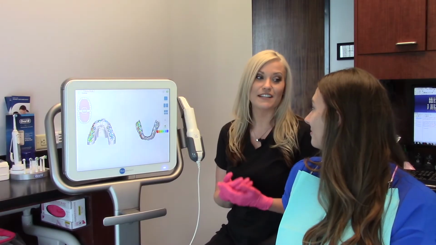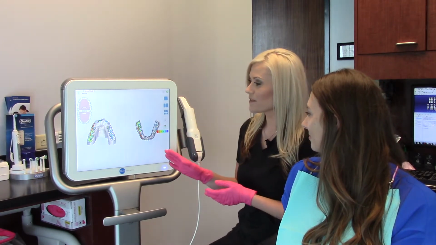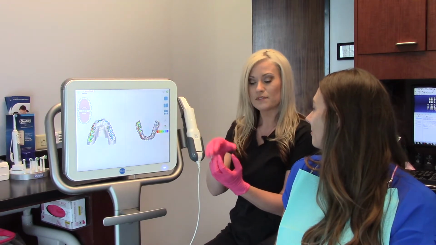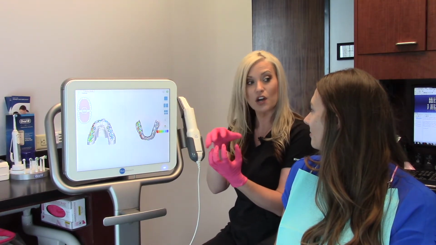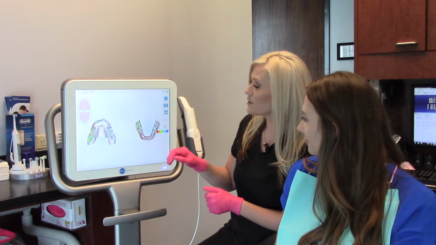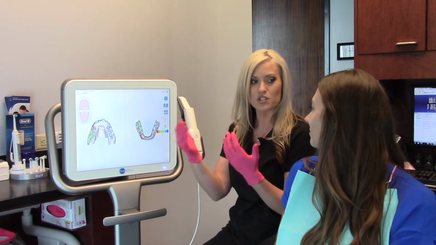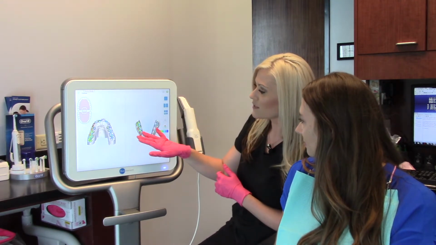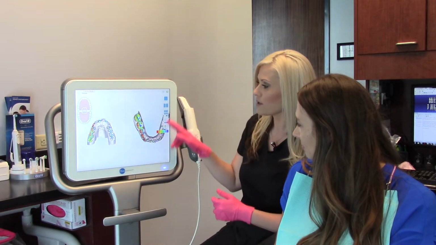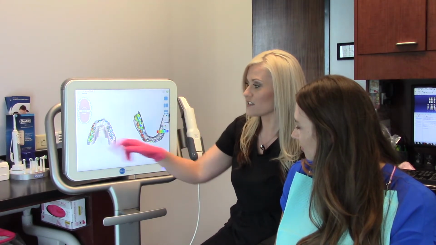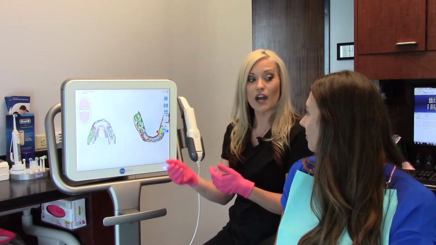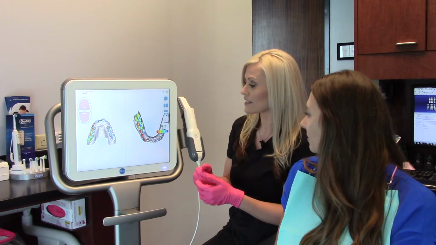Our iTero scanner has many amazing features. This is something we call the occlusogram. Occlusion is the way your teeth come together, so it shows us which sides are hitting harder than others and where you're putting the majority of your wear and tear. So as you can see here, we all kind of know red, we associate red as bad, but as you see here, we can zoom in and show you. This is going to be your top arch and this is going to be your bottom. Where the red is where you're putting a lot of wear and tear. So it may be in the evening when you're grinding, clenching, all these different things.